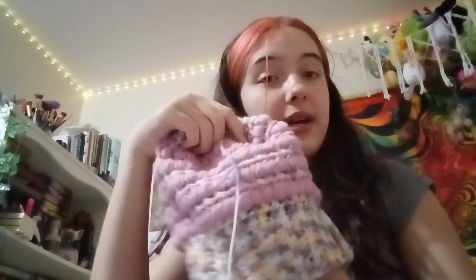Finish the base of the hat. It looks like a cupcake. I just tried it on though. It also, this was specifically made for a baby. Not sure if that's a stretchy yarn or something, but let me just demonstrate really quick.